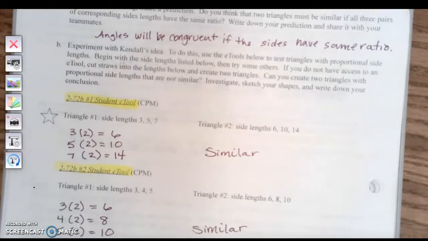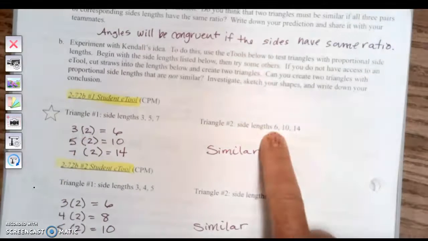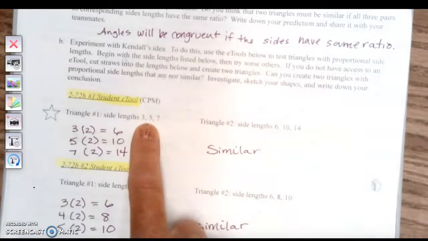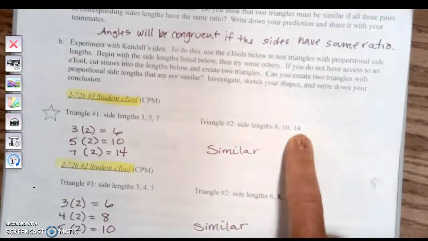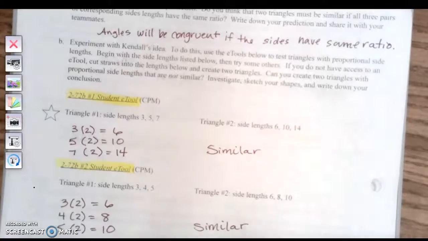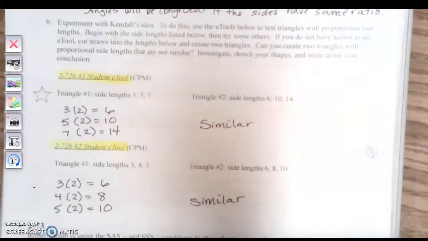So you see if you can multiply or divide all 3 of those sides by the same thing to get the side lengths of the second triangle. And in this case, you can multiply by what? 2. So if you multiply the 3 times 2, you get the 6. You multiply the 5 times 2, you get the 10. And if you multiply the 7 by 2, you get 14. So you say that these 2 triangles are similar. Okay?